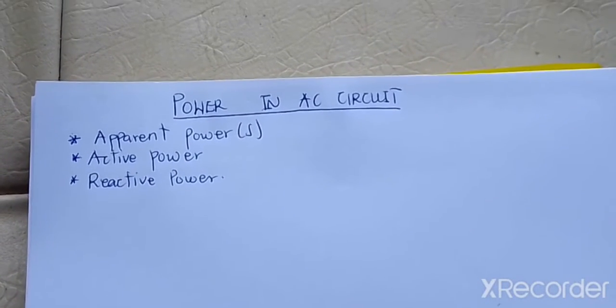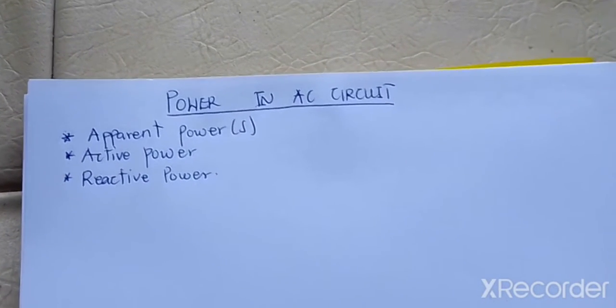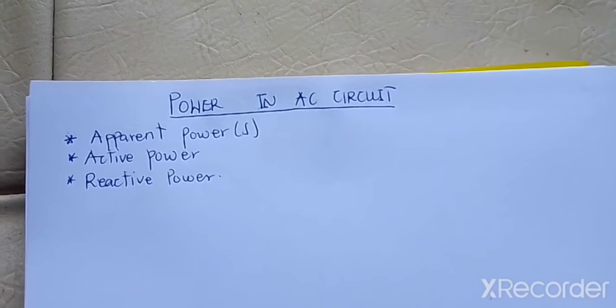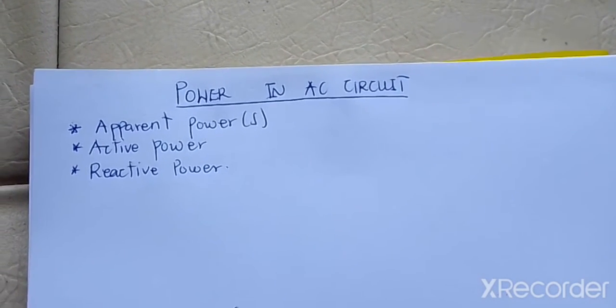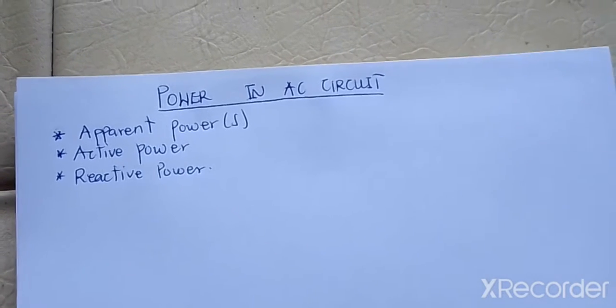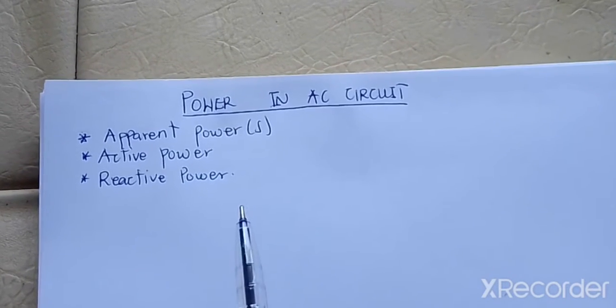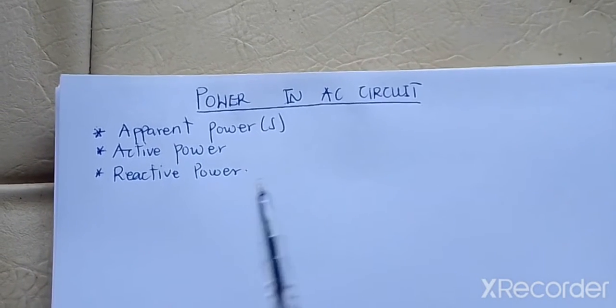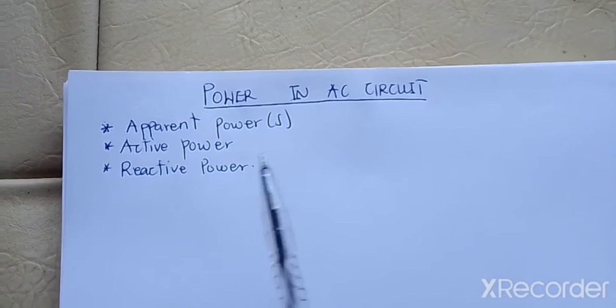Hello viewers, welcome to another section of my tutorial, and in this video I have a concept in applied electricity, and that is power in AC circuits. Now when you say power, it is work done per unit time. So in an electrical circuit, power is dissipated across the various loads.